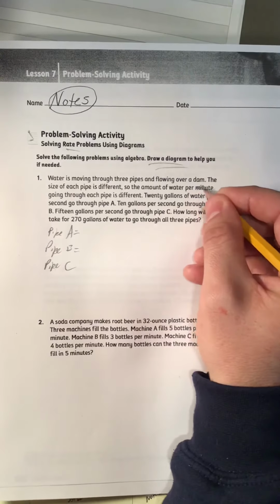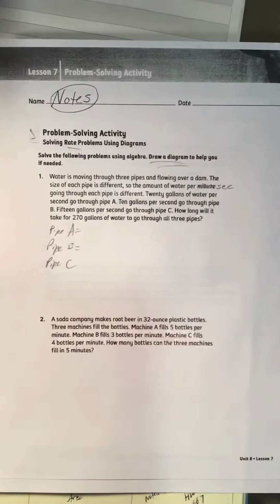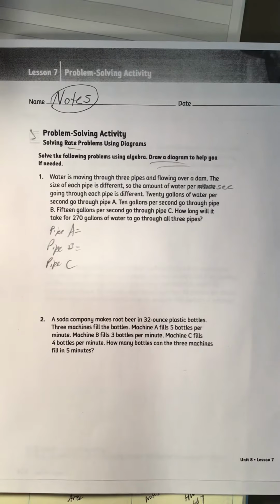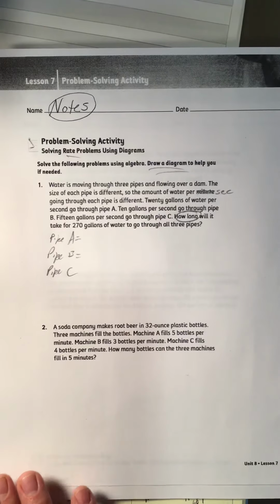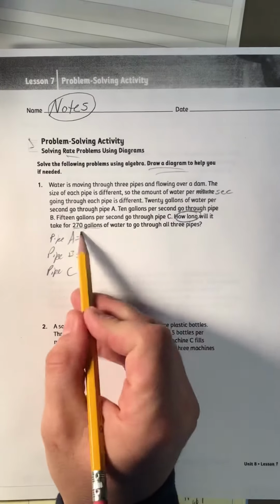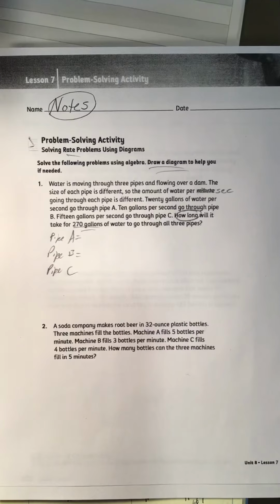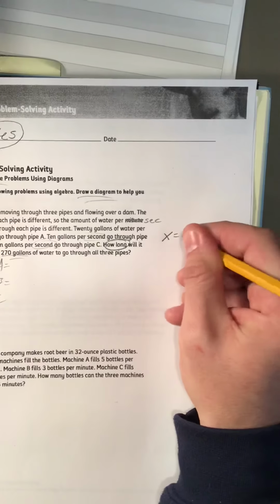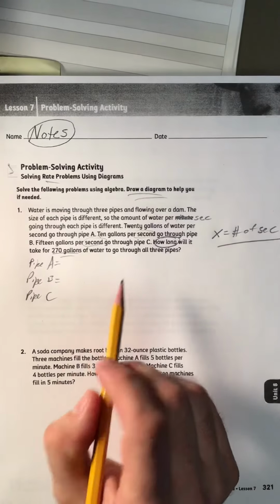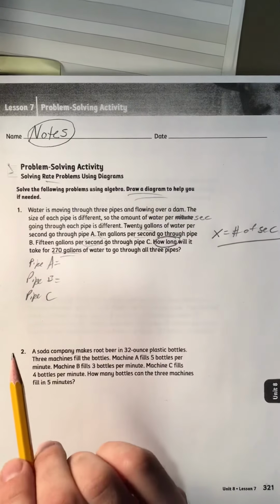So one little change here. That one was in minutes. It should be in seconds. Everything is gallons per second. I'm looking for how long, so I'm looking for a length of time. How long will it take for a total of 270 gallons going through all the pipes? I'm looking for the number of seconds, because these are all in seconds. I don't know the time, so I'm going to use X for the number of seconds. X is the number of seconds, so pipe A, 20 gallons of water per second.